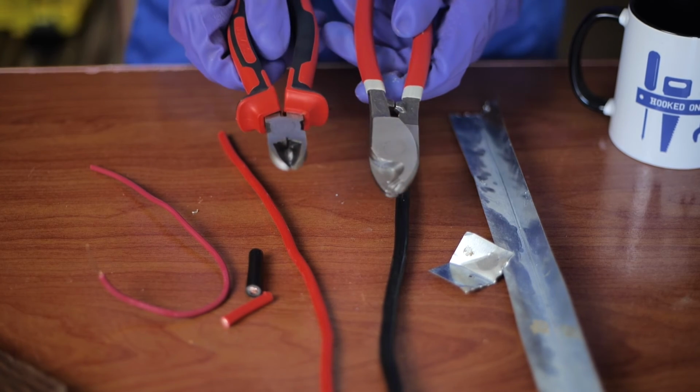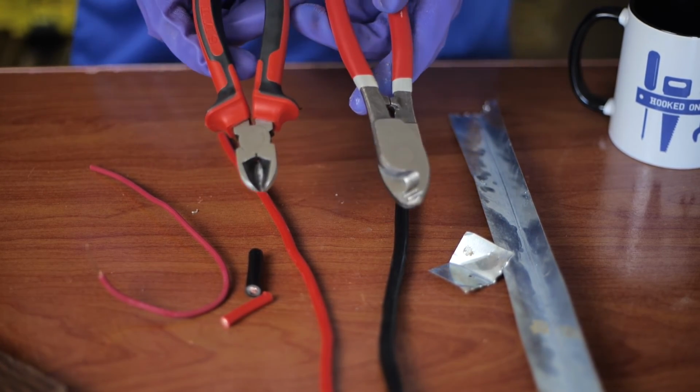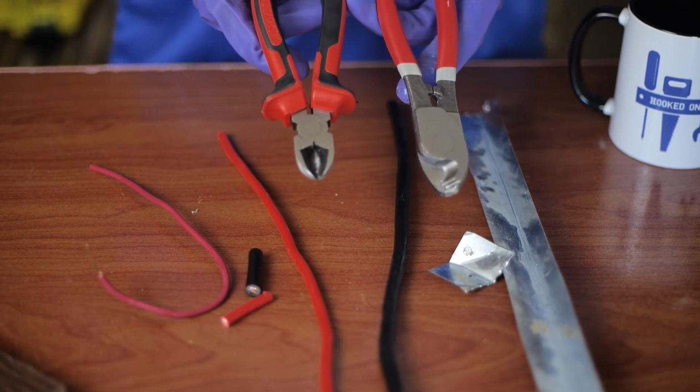These were the uses of the side cutter and diagonal cutter, as well as their differences. Now that you know more about them, you can choose which one suits your needs better and avoid using the wrong one in the wrong situation.